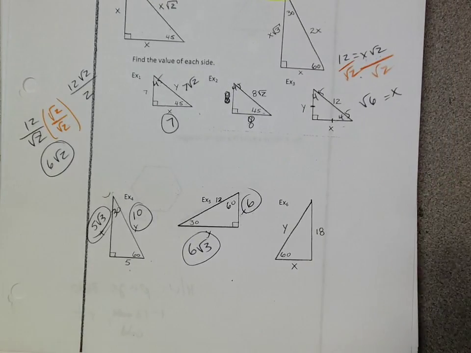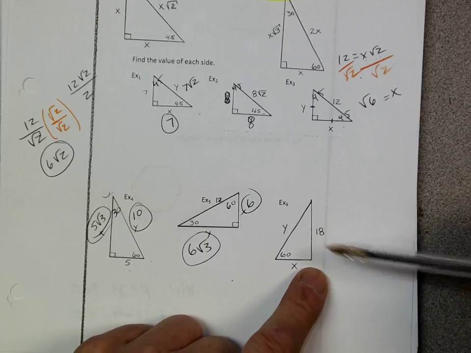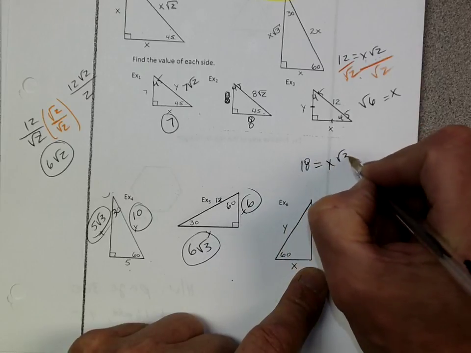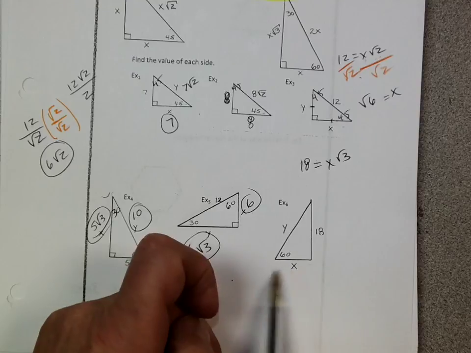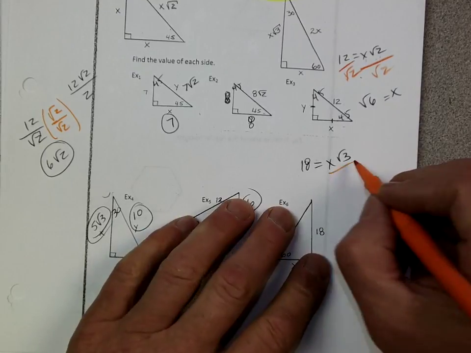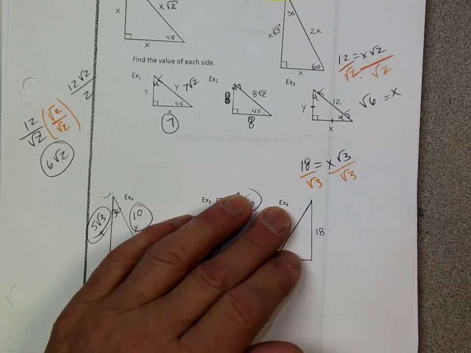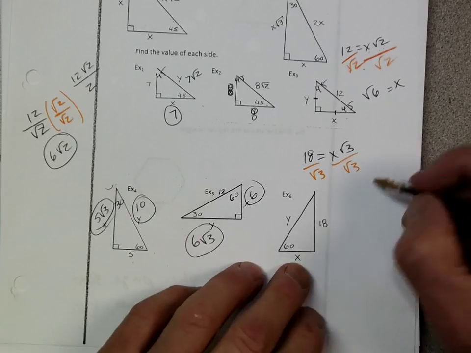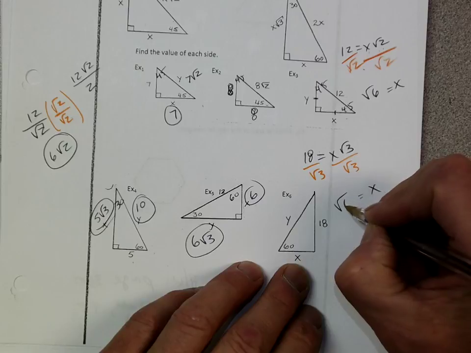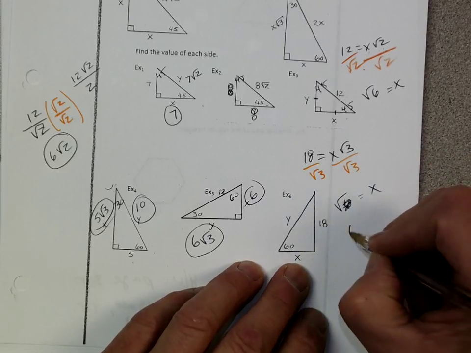Okay, this one is the hard one, because I need this to be some number times the square root of 3, but it's not. It's an 18. So 18 is really where the x square root of 3 happens to be. Okay, I need to find x, so solve for x. Let's solve for x by dividing by the square root of 3, because that'll cancel the square root of 3, right? So I'll be left with x equals, well, 18 divided by the square root of 3 is going to be the square root of 6, okay? Nope. It's 6 square root of 3.